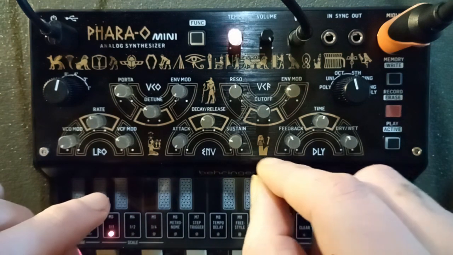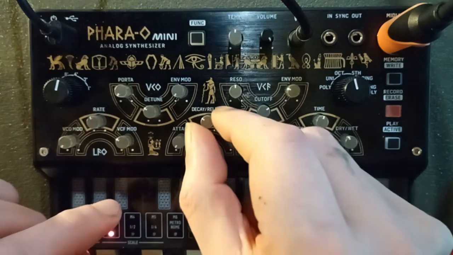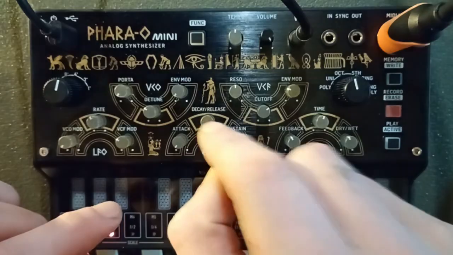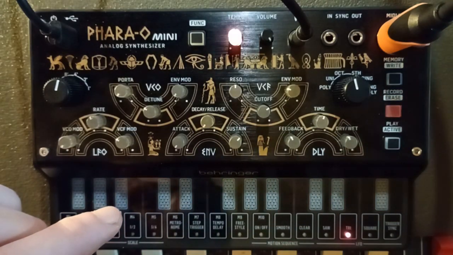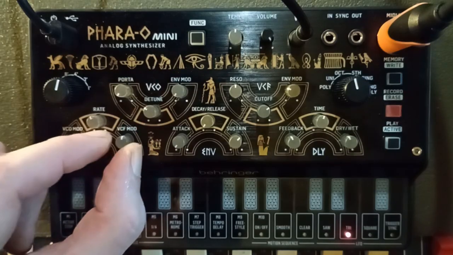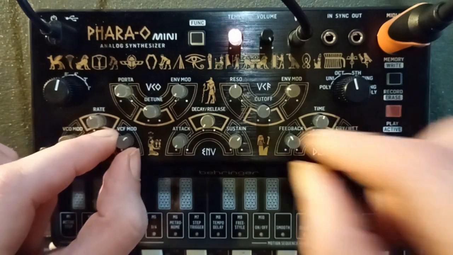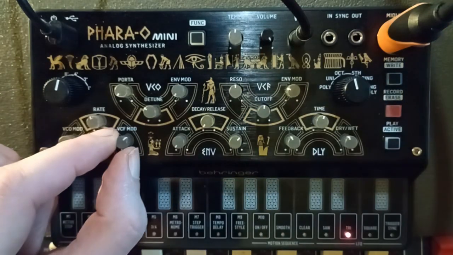So, next up, let's bring it so that we have a long sustain, but we'll have a tight decay and release. And let's see if we bring the VCF mod up and bring the cutoff down.